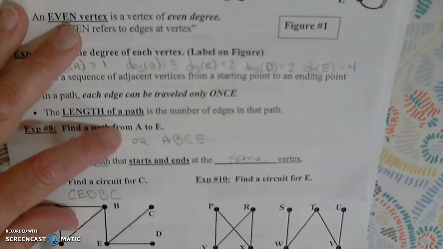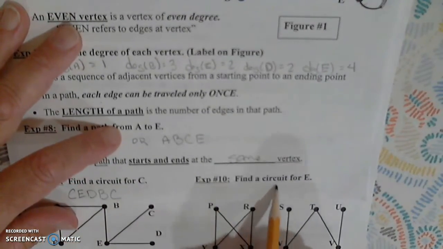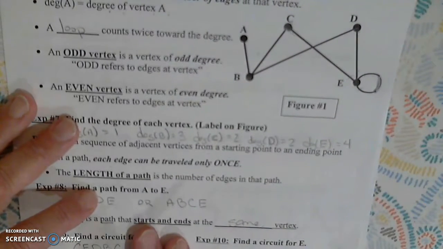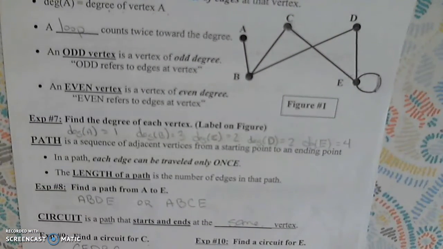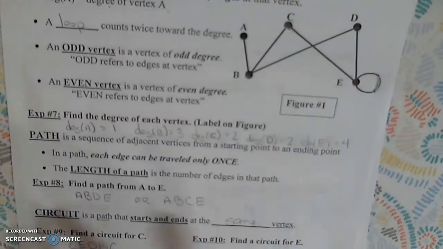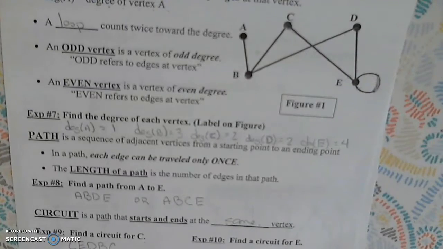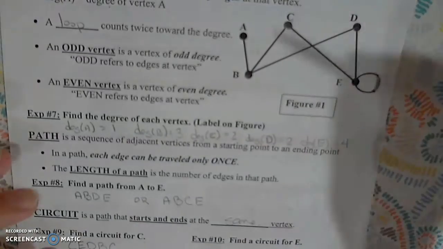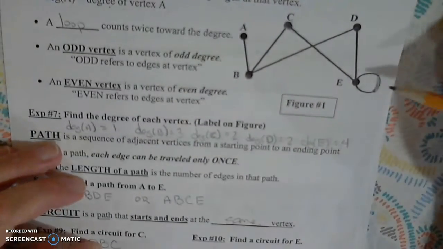All right. So take a minute. They want to know a circuit for E. Okay. What's a circuit for E? All right. Well, like we said, you could just say E to E, like that loop, and that would technically be a circuit. But now, once again, if they wanted you to do a little bit more, then you could do something very similar to what we did with C.